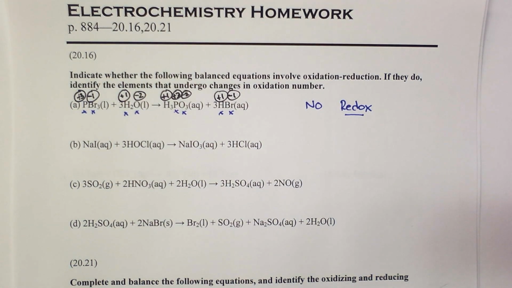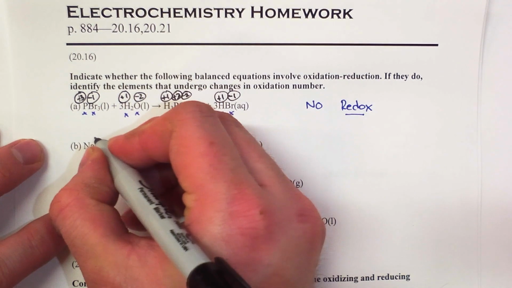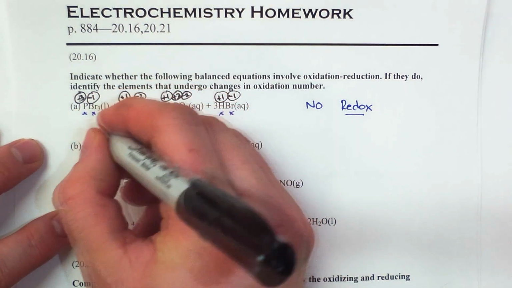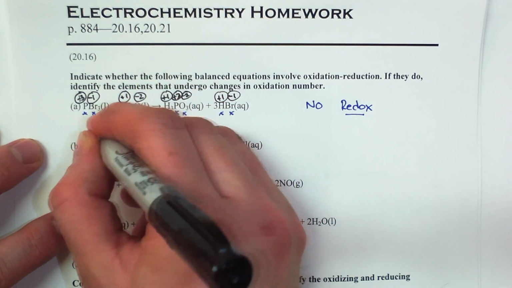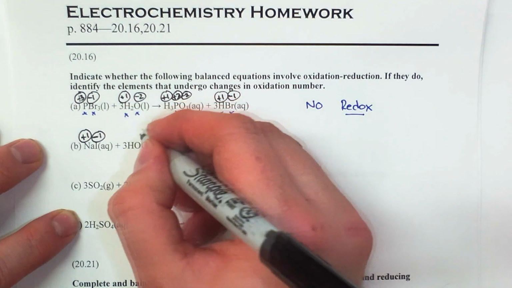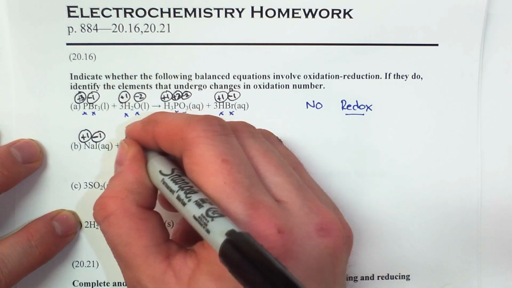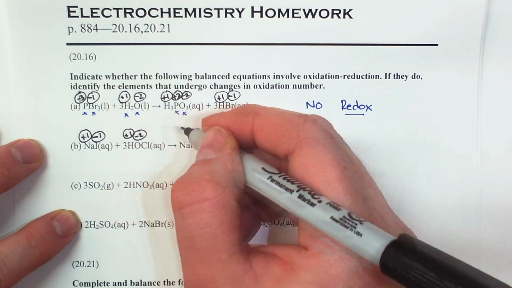Let's see the next one. Continuing to work left to right. Halogens are generally -1 unless they are with oxygen, so -1 and +1. That one's easy. Oxygen's -2. Likely +1 acting here.